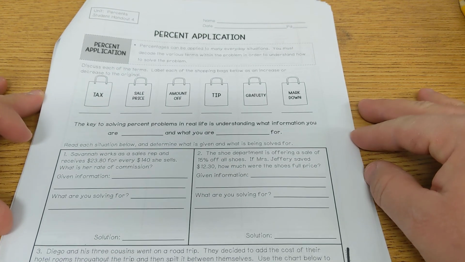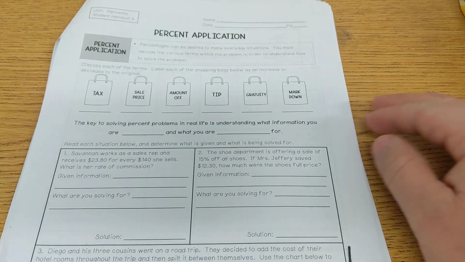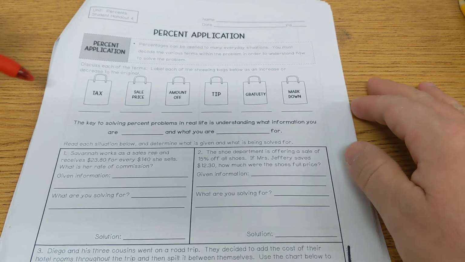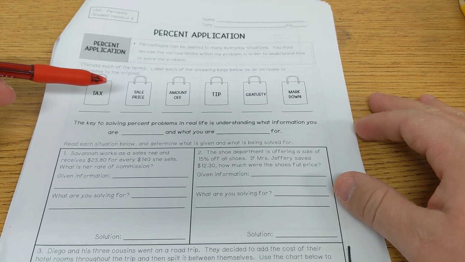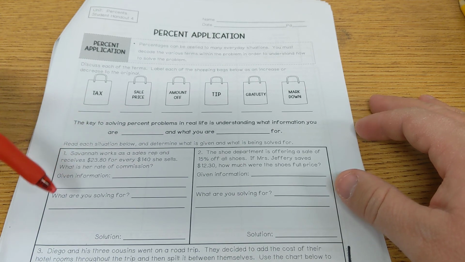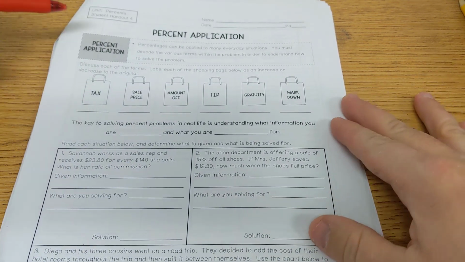Okay, so we'll just go ahead and get started. This is on the classwork page, under Unit 3, percents. You need to follow along, and then we'll have about 4 questions for today's assignment.